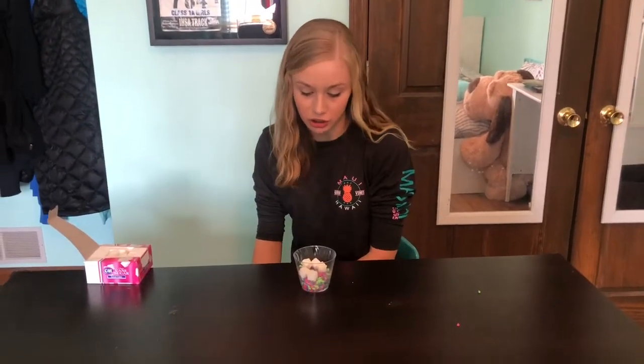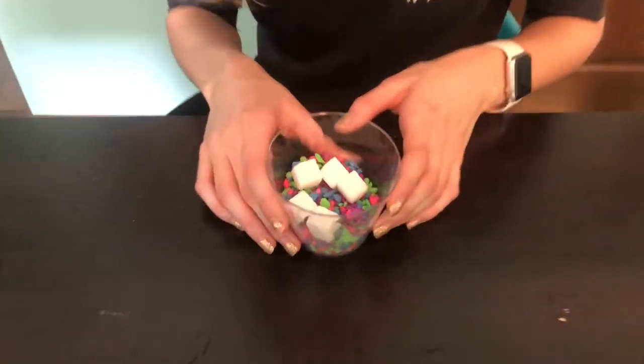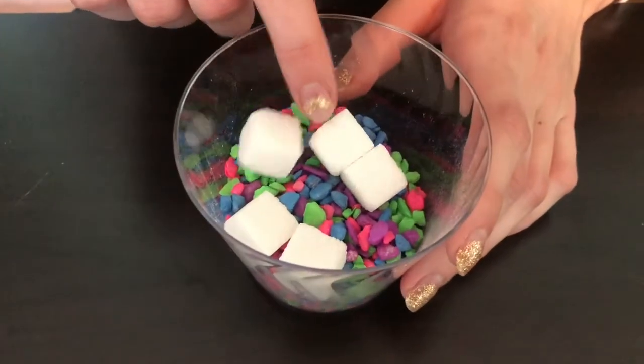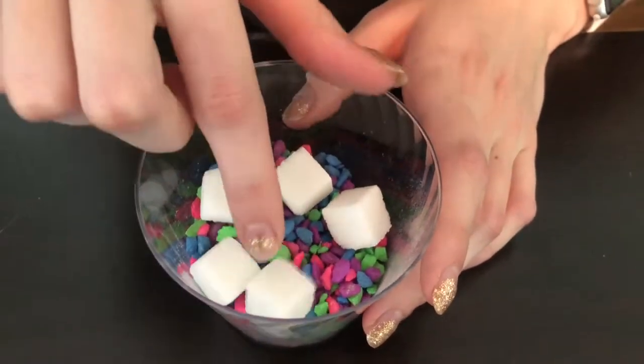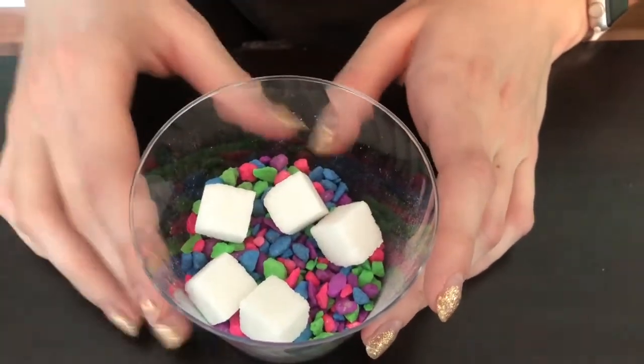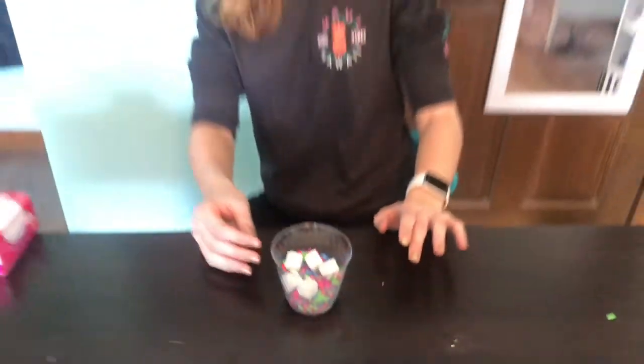After the 30 seconds is up, I'm going to observe what happened to the sugar cubes. So as you can see, some of the corners have become chipped due to the rocks, and you can see some of the particles have come off on the rocks. So now I'm going to shake again for 30 more seconds.